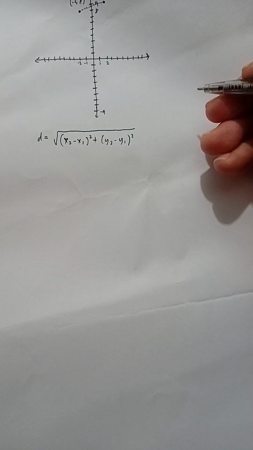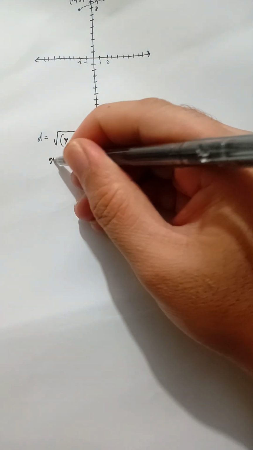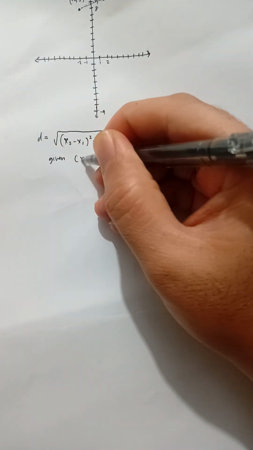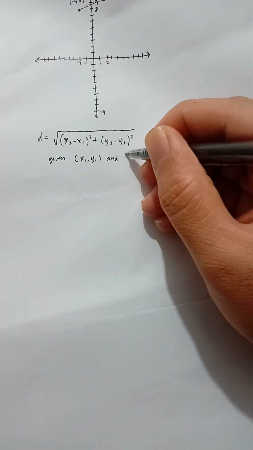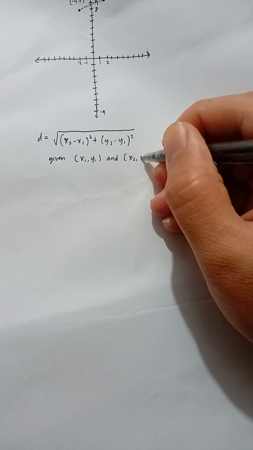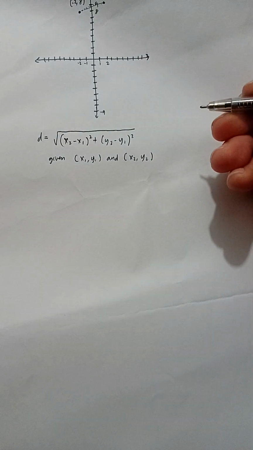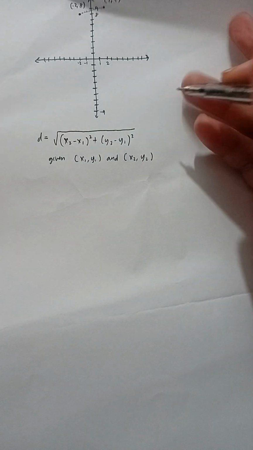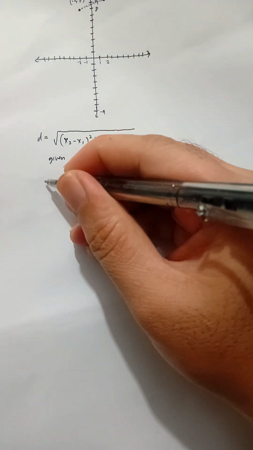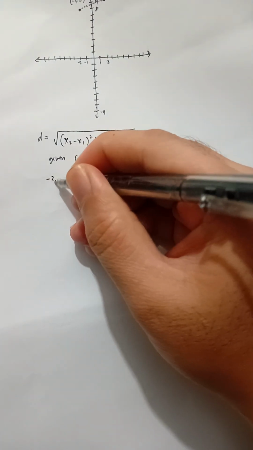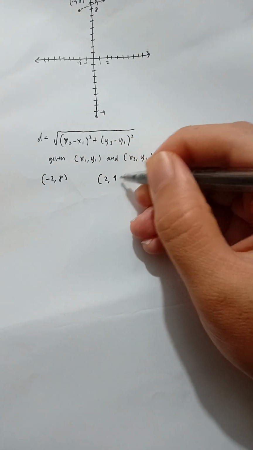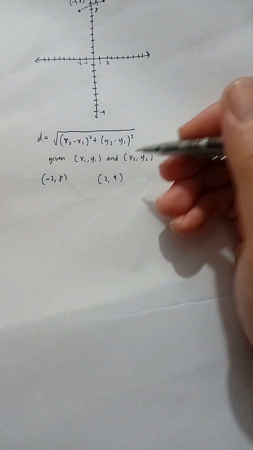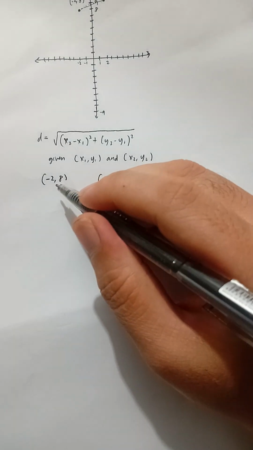Given the first point and the second point, we can decide. Okay, let's rewrite the points. We can decide that (-2, 8) is the first point.